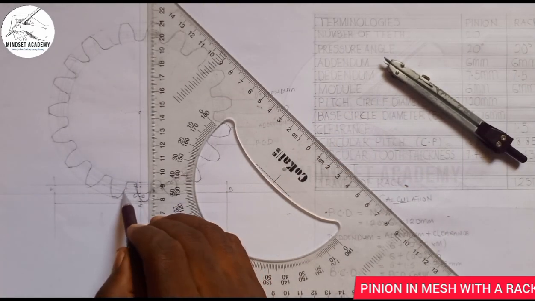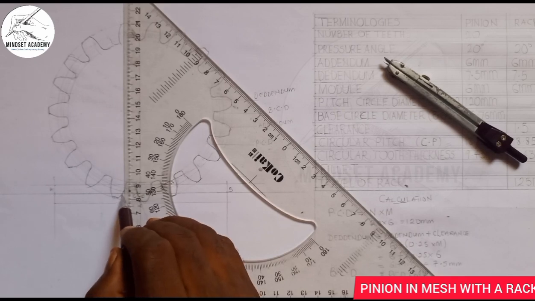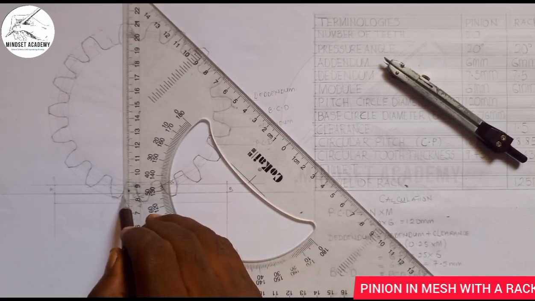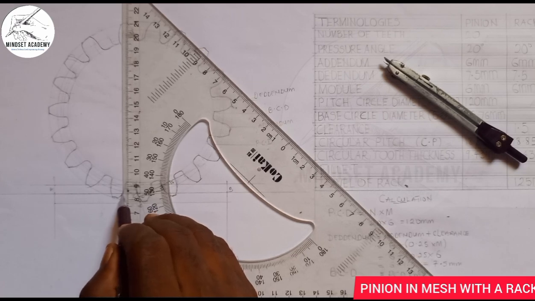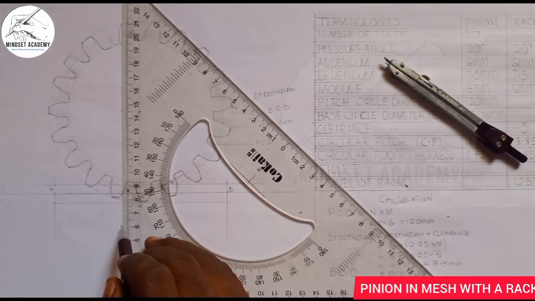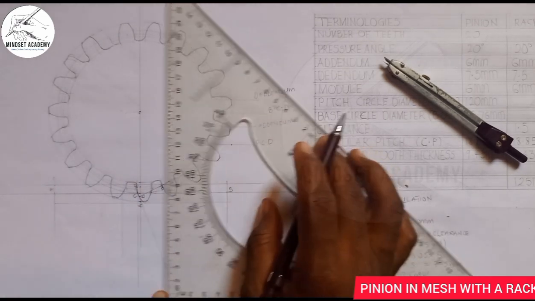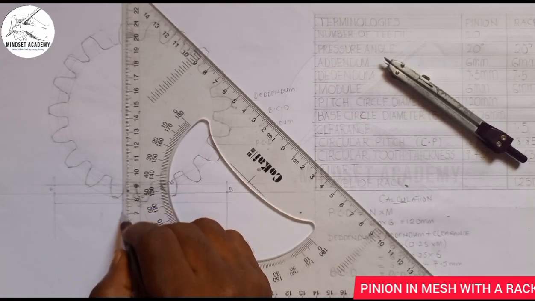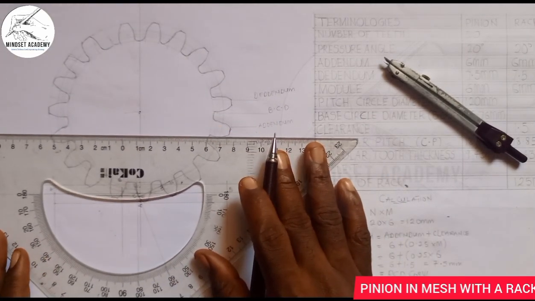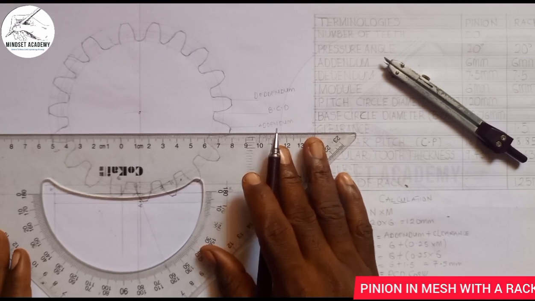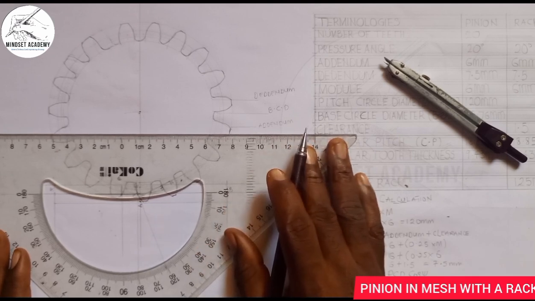Right? To come down straight from here. Then I bring it down. So the line I'm bringing down here, I will now take my protractor again, place it at that point, ensure everything is well aligned, right?